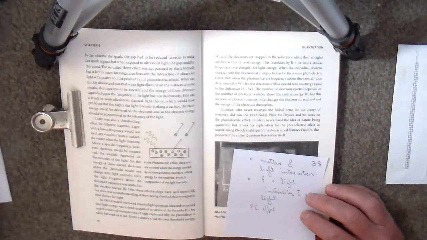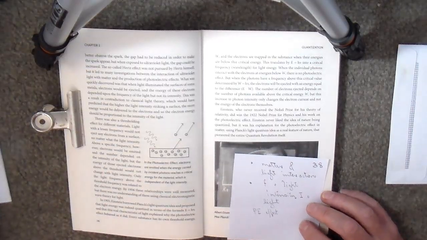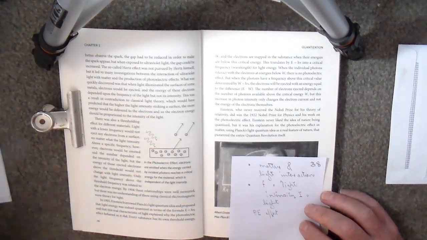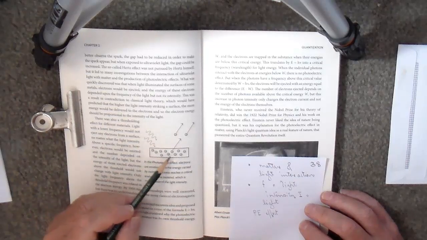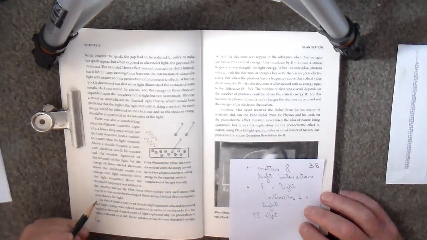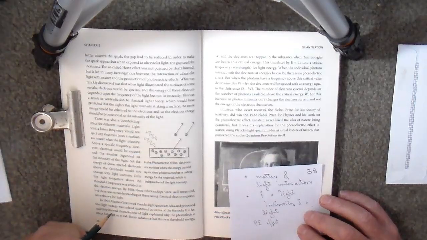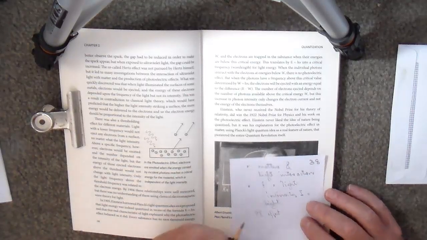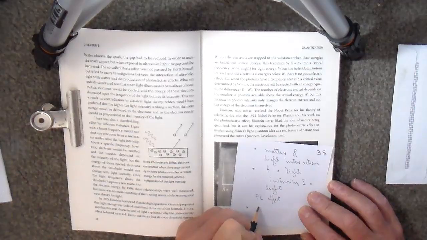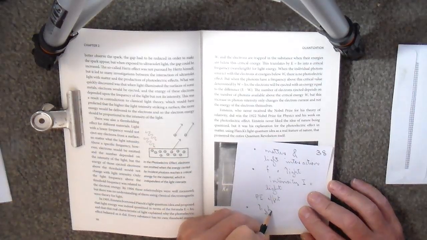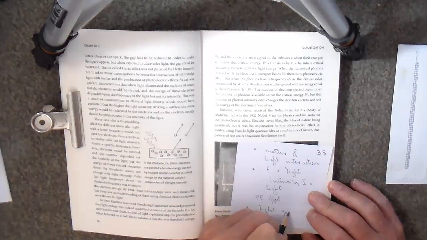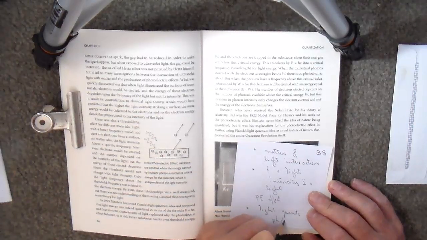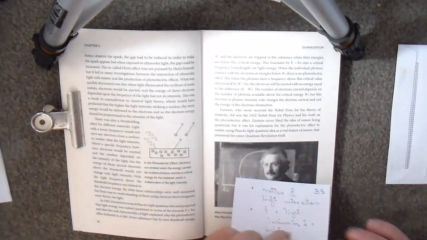So what are we dealing with here? Light interacting with matter and electrons being emitted. Light, matter, electrons. Einstein borrowed Planck's light quantum idea. Light quanta. Photons. 38.